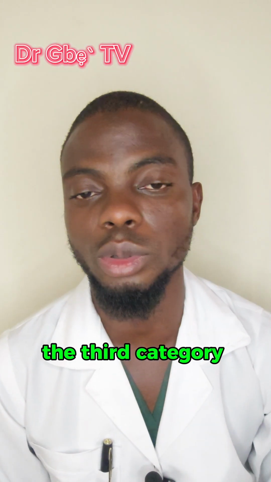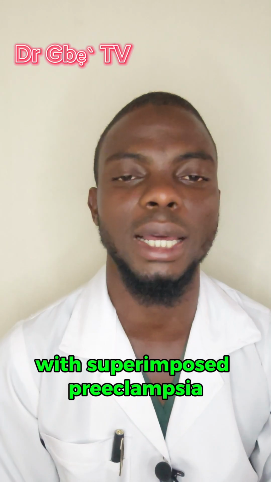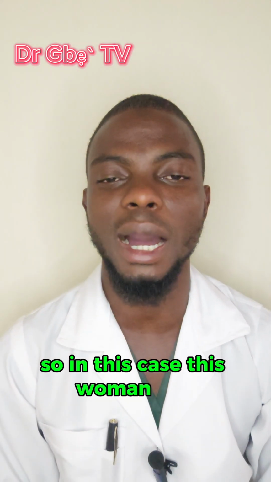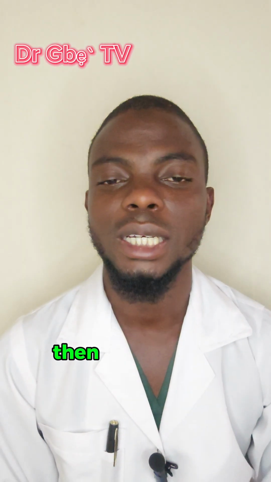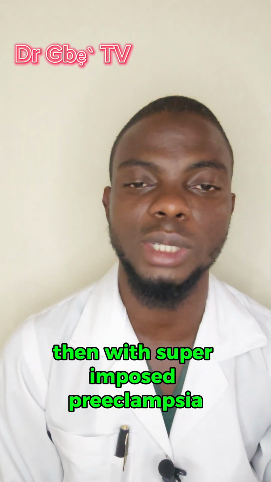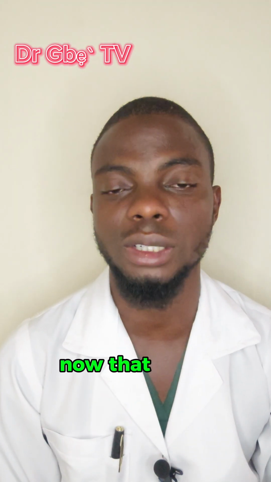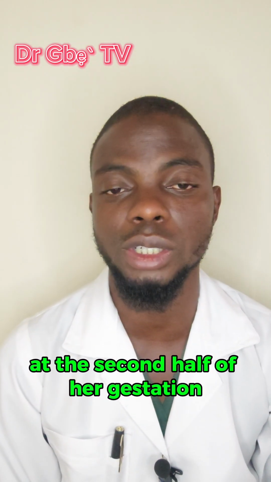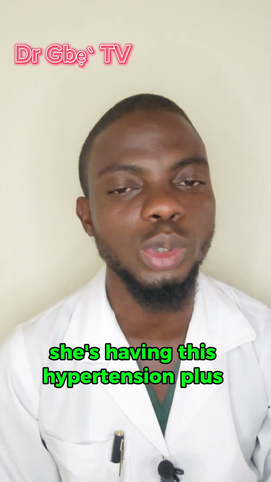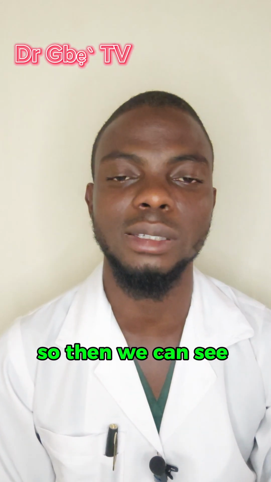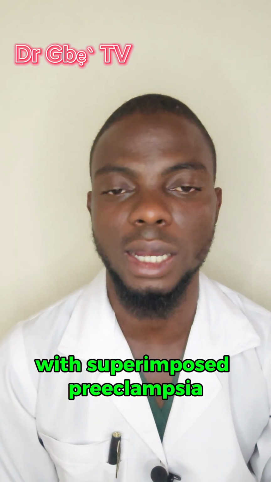So the third category that we'll be looking at is chronic with superimposed preeclampsia. So in this case, this woman had hypertension even before she became pregnant, then with superimposed preeclampsia. But we know that hypertension is just the blood pressure. But presently, now that she's pregnant, at the second half of her gestation, she's having this hypertension plus proteinuria. So then we can say this is chronic hypertension with superimposed preeclampsia.